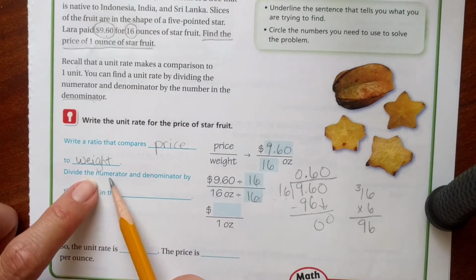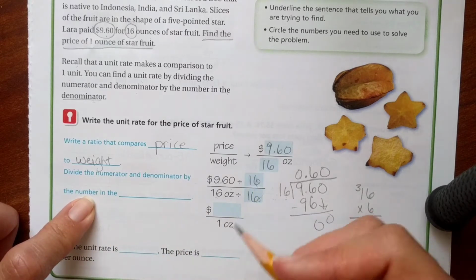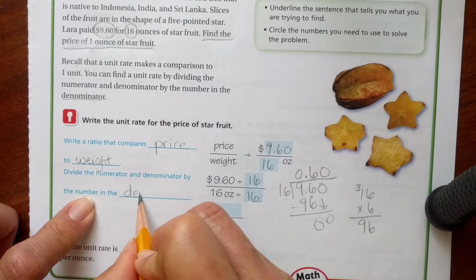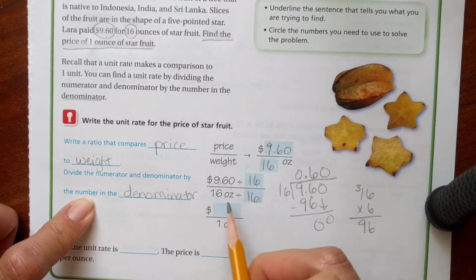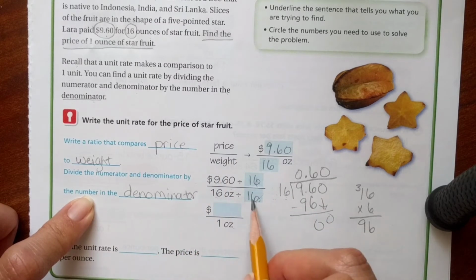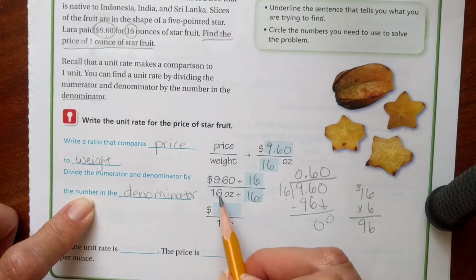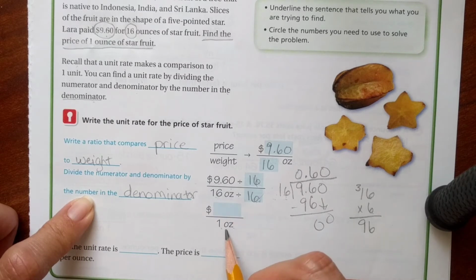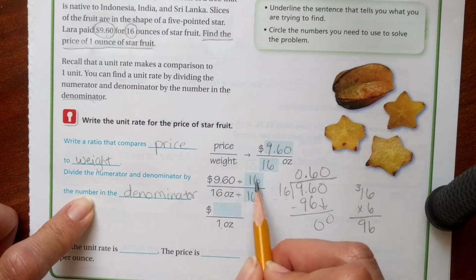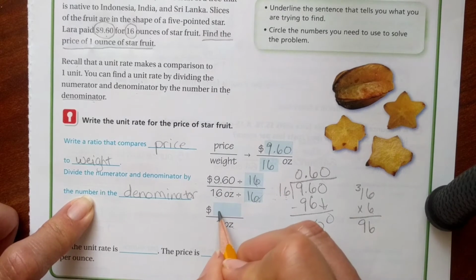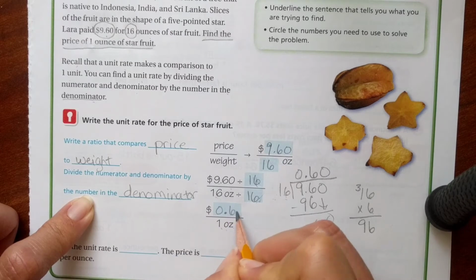So we divide the numerator and the denominator by the number in the denominator, right here, to get our unit rate. Because 16 divided by 16 is 1. $9.60 divided by 16 is 60 cents.